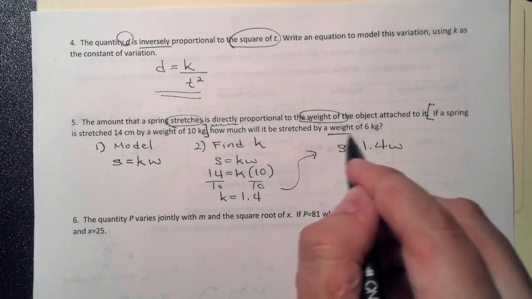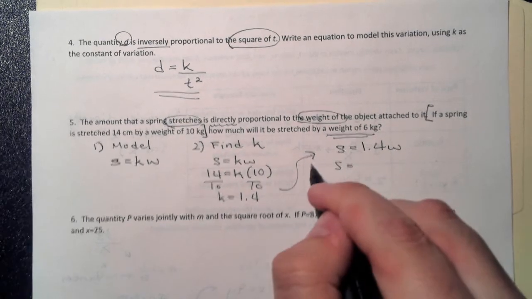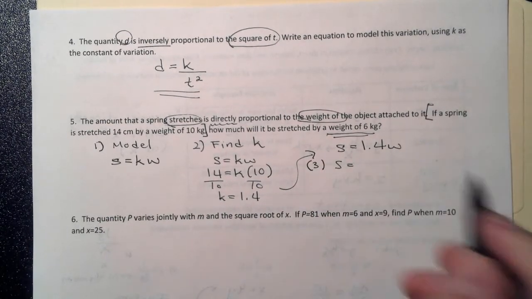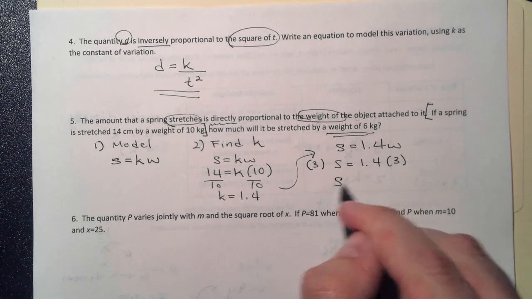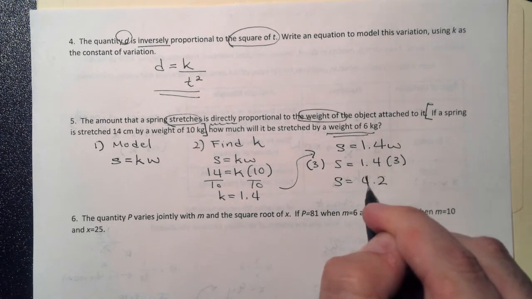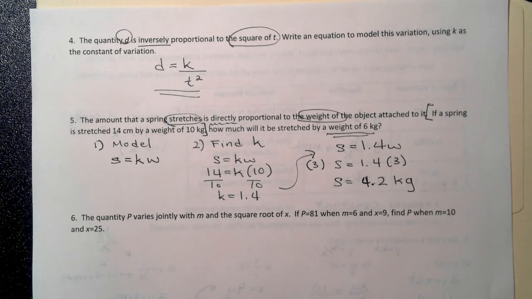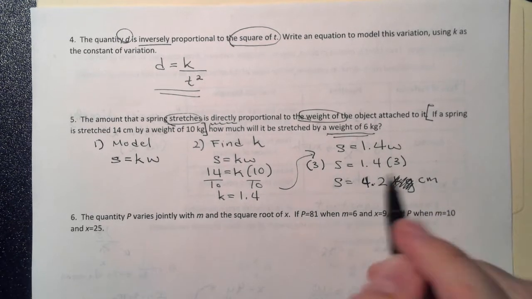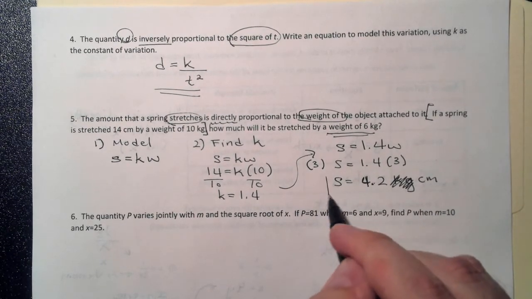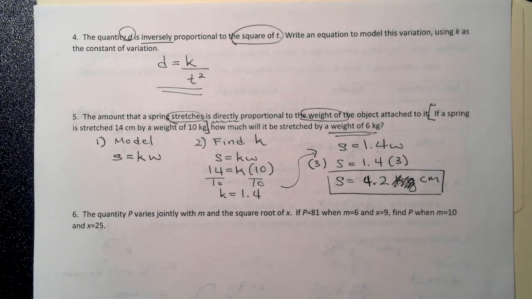Well, for a weight of 6 kilograms, this is step 3, S is equal to 1.4 times 6, which is 8.4. Oh, I'm sorry, I wrote kilograms. This is stretch. That's centimeters. Please be careful of that. These are word problems, so you will have to pay attention to things like units.